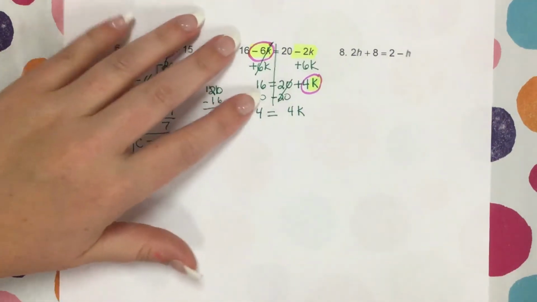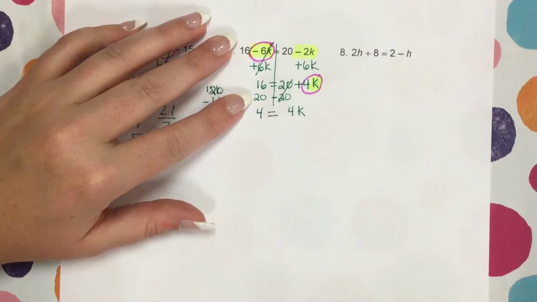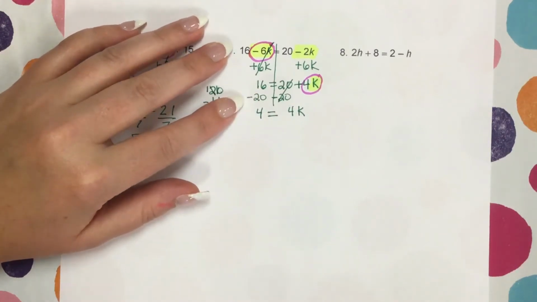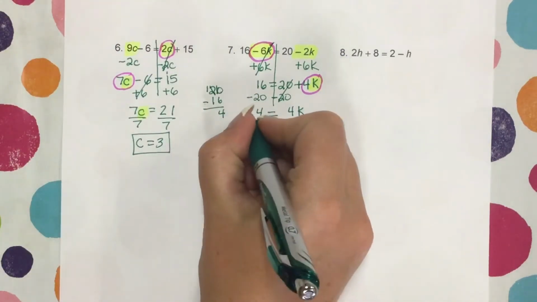And then I'm just going to look at the numbers without the signs. What's a bigger number, 16 or 20? 20 is bigger and 20 is negative. So that means my answer is going to be negative.